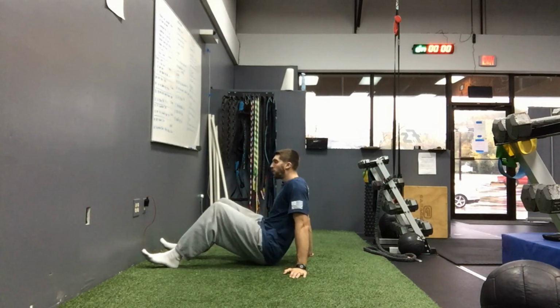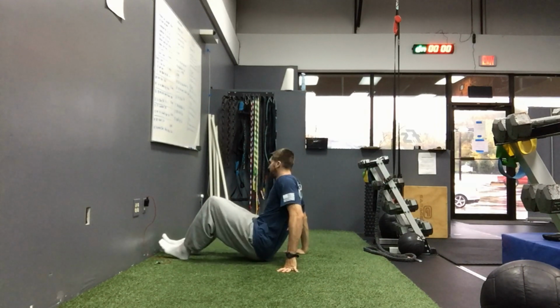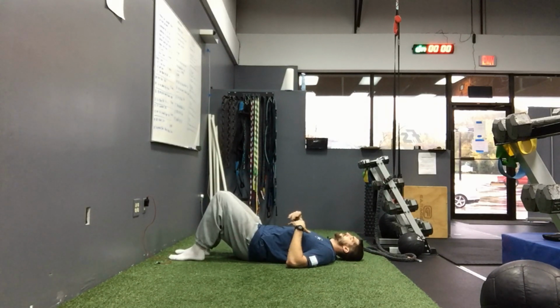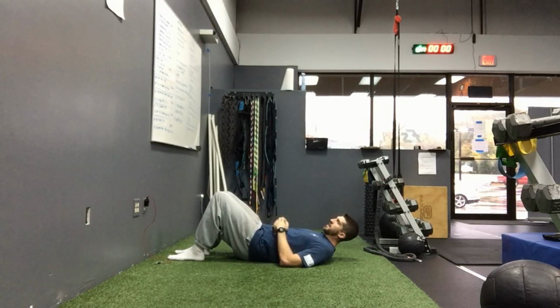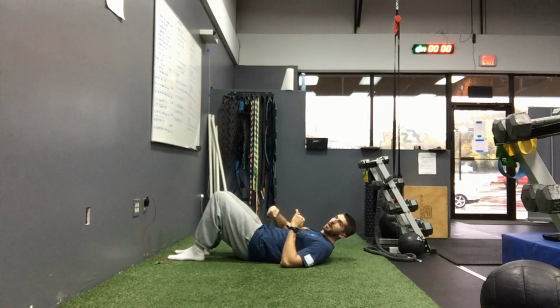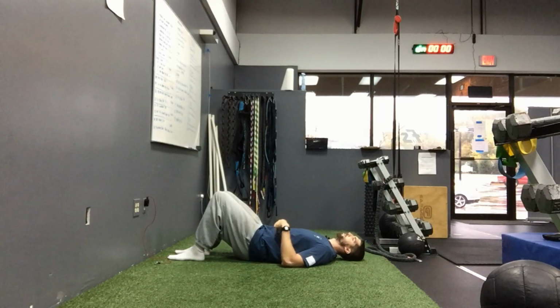Level 1 is very basic, very easy. All I'm going to do is lie down on the ground, and what I'm thinking of doing is posterior pelvic tilting. What I like to tell clients who aren't familiar with how to do that is to imagine someone was about to punch you in the stomach. Think of how you would tense up and clench your abs. That's the way I like to describe what it feels like from this position.